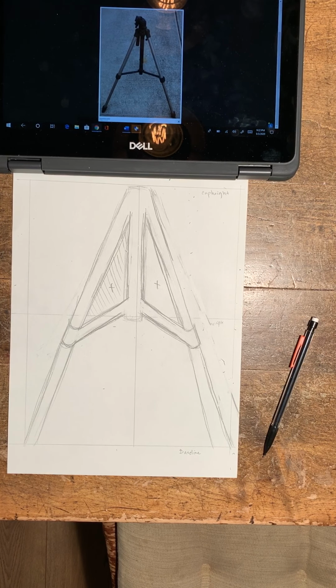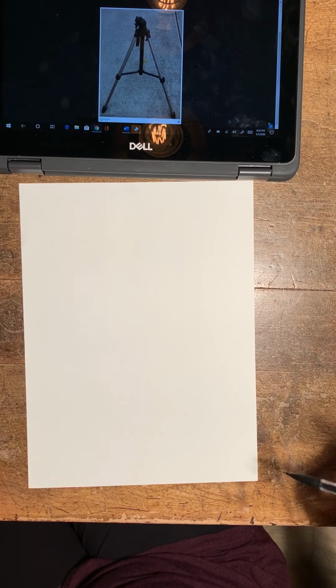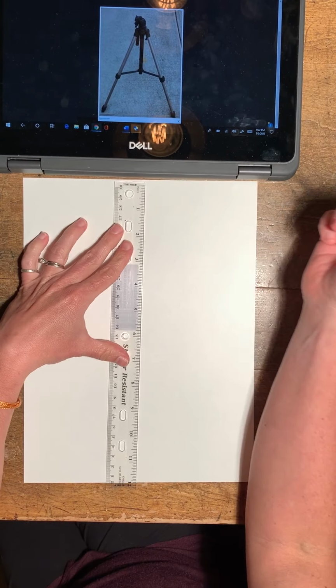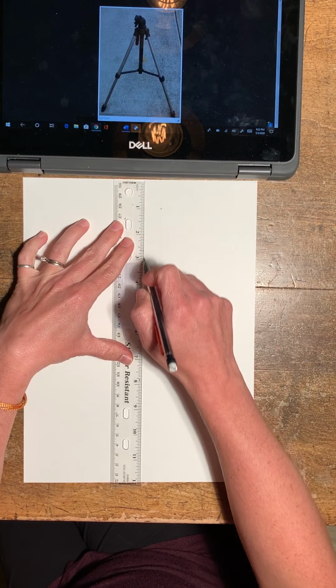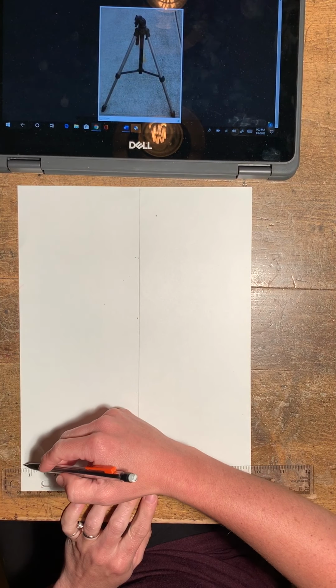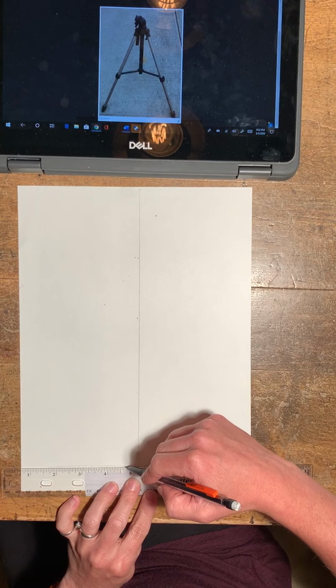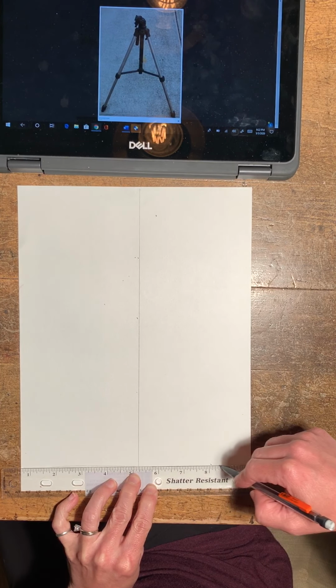Here we go. Okay, so what I'm going to do really quickly is set this off to the side. I'm going to show you those guidelines. I'm going to go ahead and actually divide the paper in half with a vertical, just creating my guidelines, creating a baseline down here on the bottom. Ooh. One reminder with your ruler, that was good.